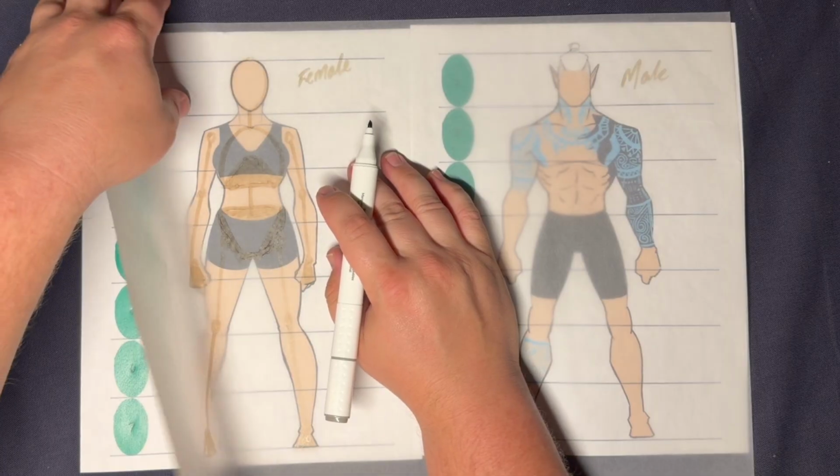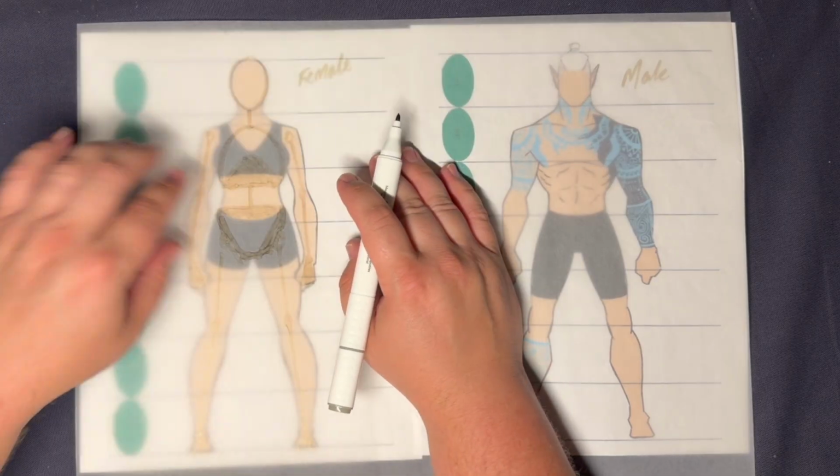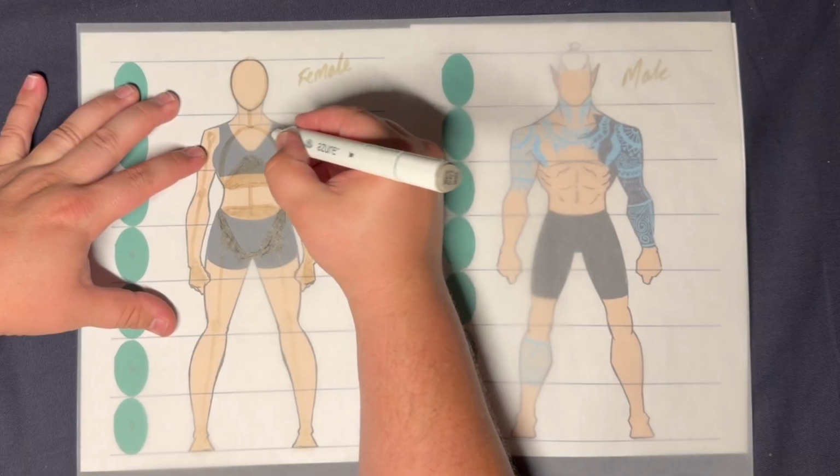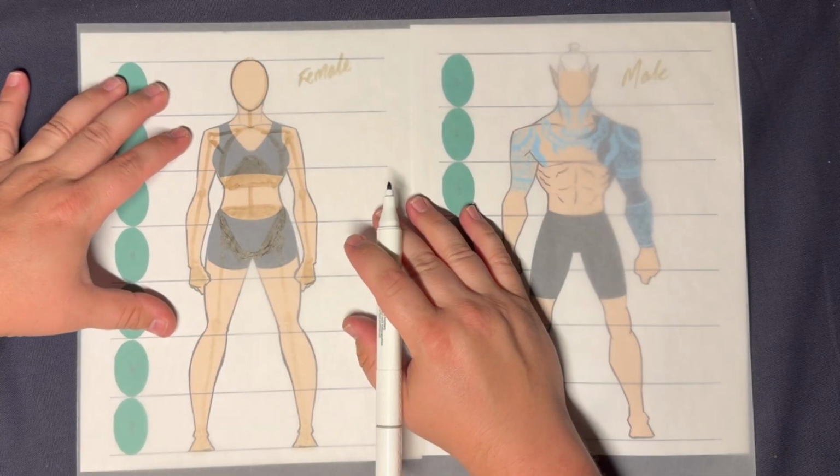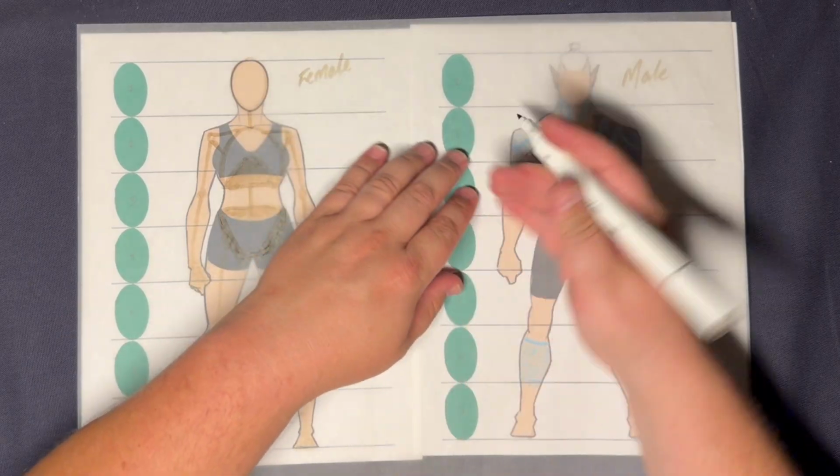And here I go lifting up the tracing paper so you can see the underdrawing. I'm going to do the same thing with the male here in just a minute, but I'm going to speed up the process so you guys can see it come together.